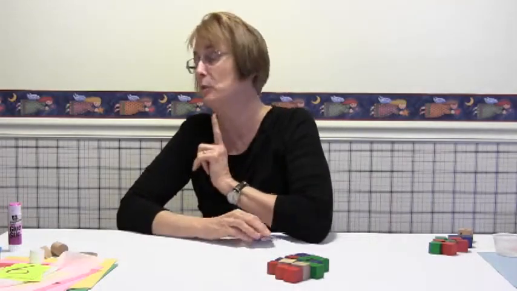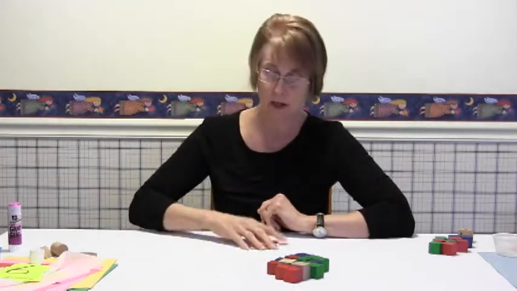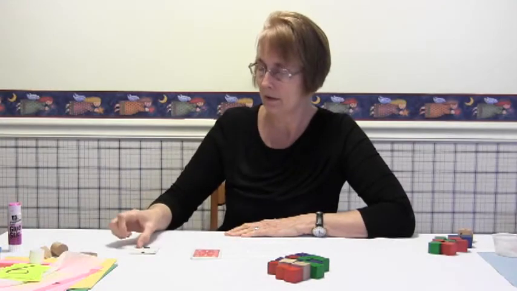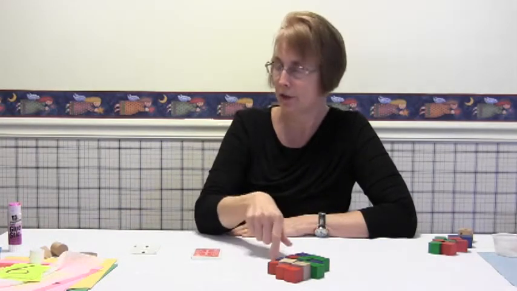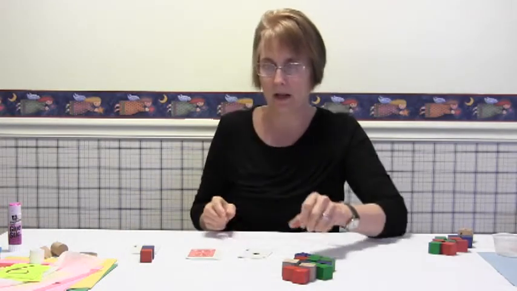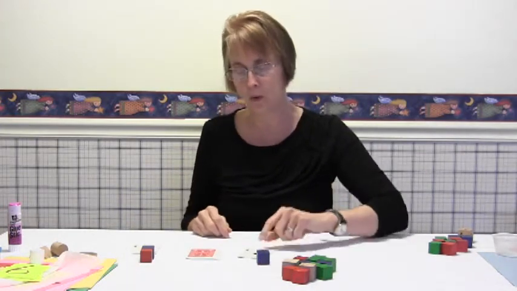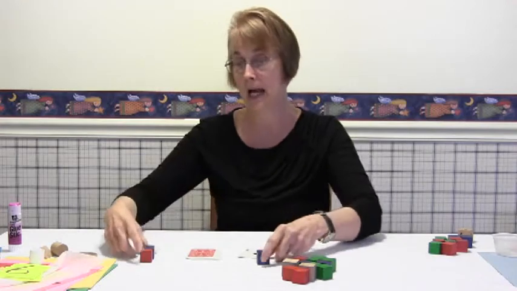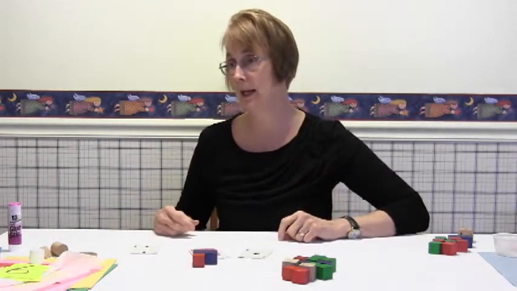And you know the ace just means 1 because there's only 1 piece in it. Okay, you pick a card. Get your cubes to match it. I'll pick a card. I'll get my cube. Which is more, 1 or 2? How can you tell? Prove it.